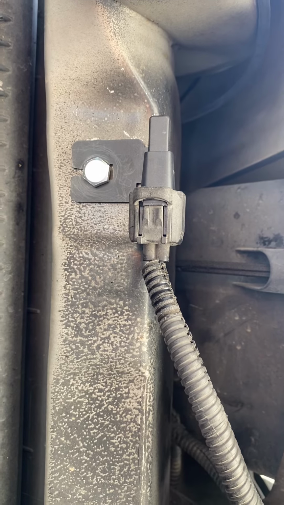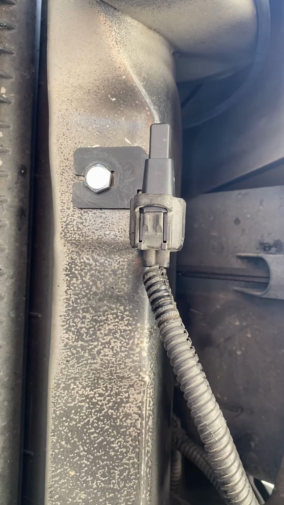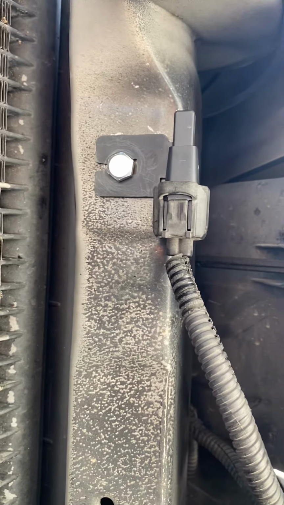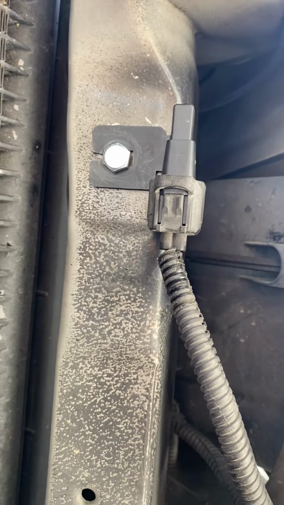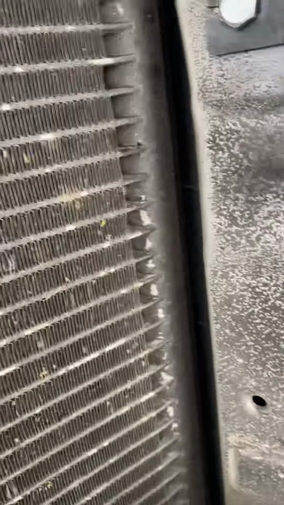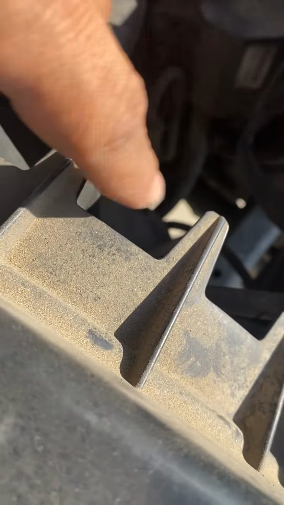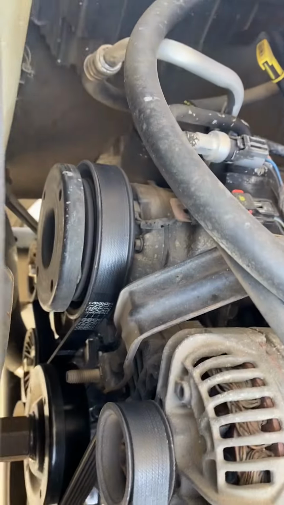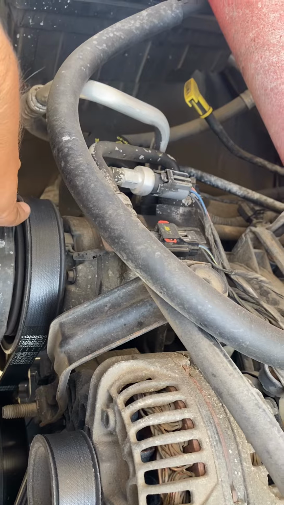So I decided just to take it on a test drive. I turned the AC on, the AC was blowing nice and cold again, so I was like, all right, probably just needs to reset itself, which it did. It ended up resetting itself after driving for about 10 minutes. I get home, park the truck, pop the hood, and next thing I know, my electric fan, radiator fan's working, and my AC condenser is spinning again.